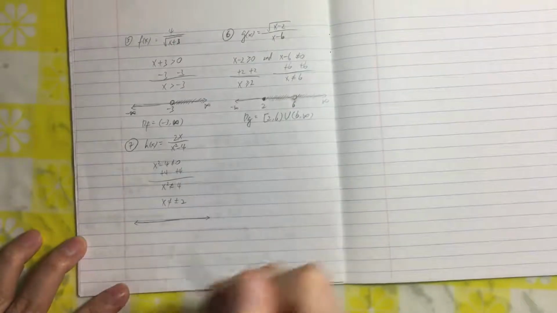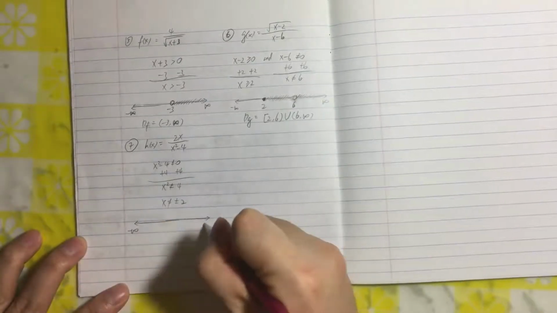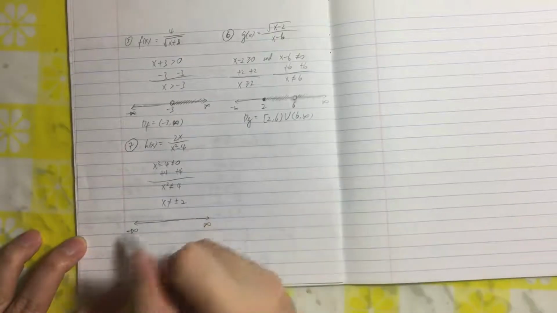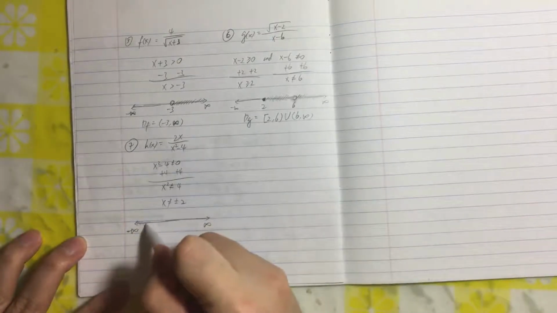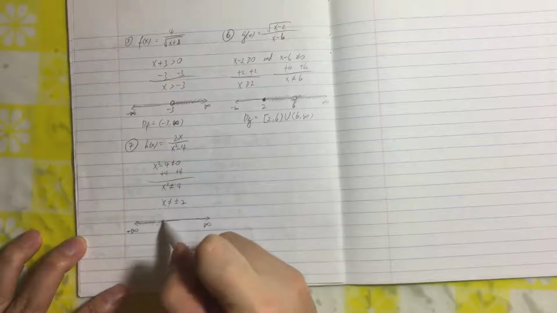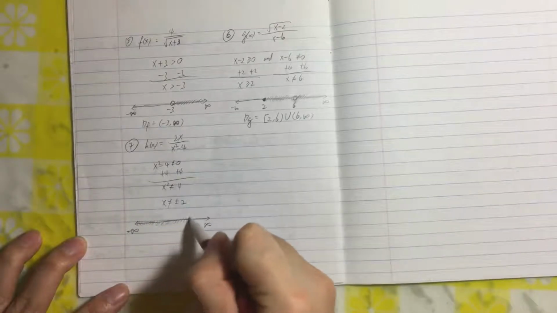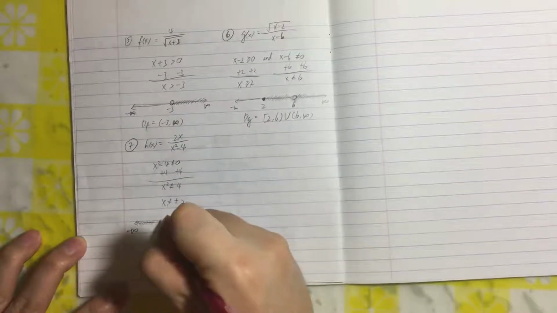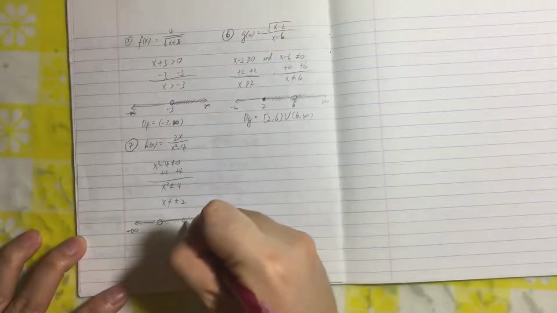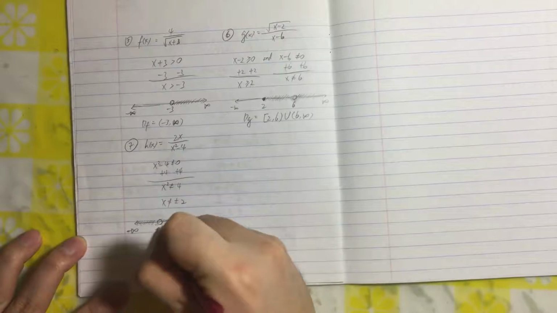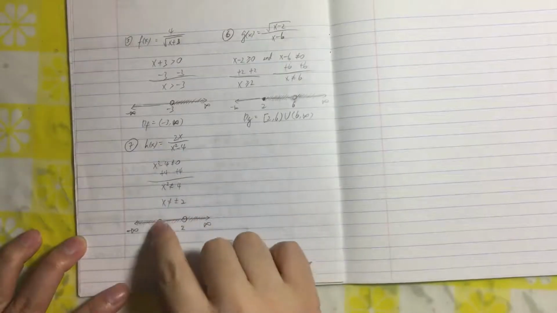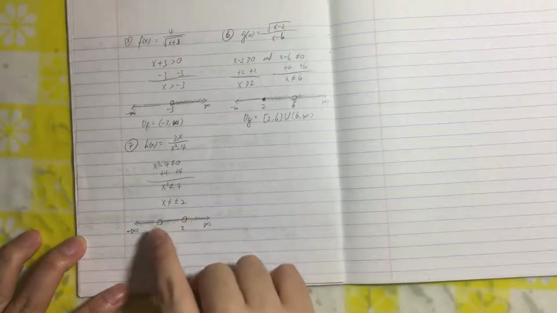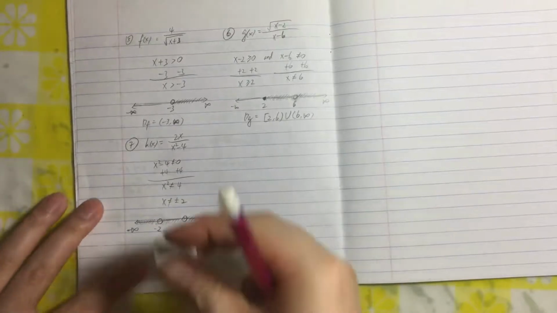Let's draw a number line. The domain is the set of all real numbers except plus or minus 2. If I remove positive 2 and negative 2 from the number line, they are not included, so I draw open circles for both positive 2 and negative 2.